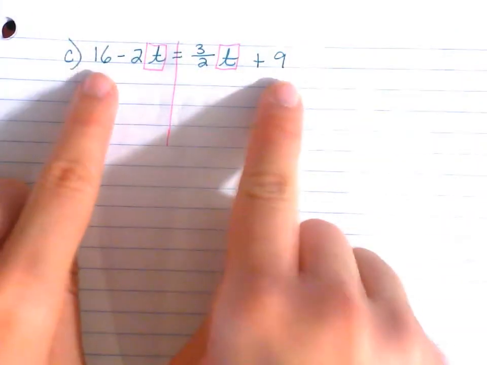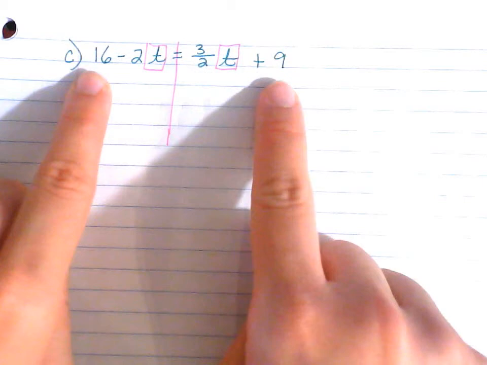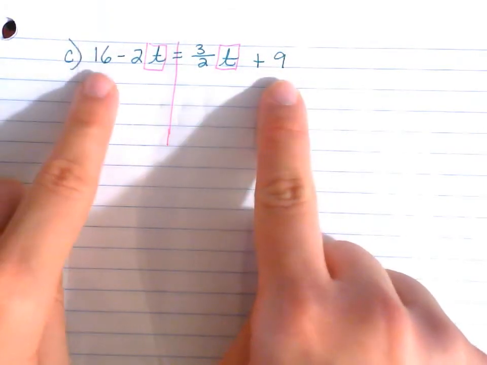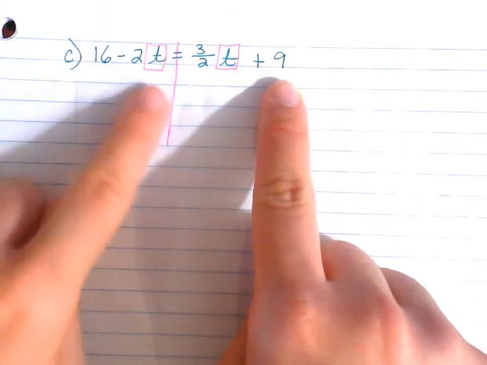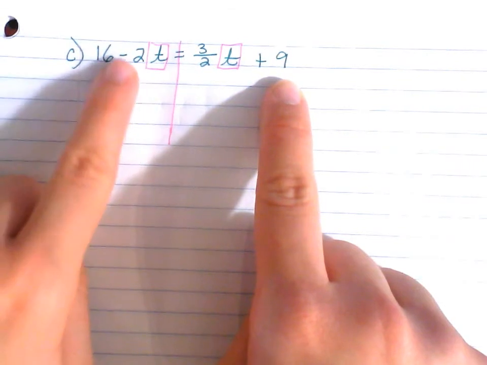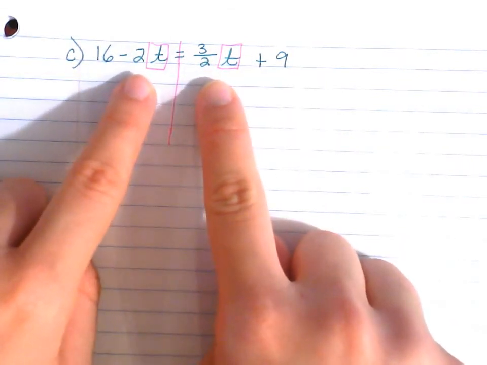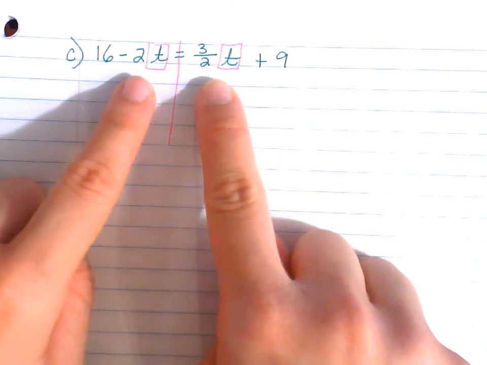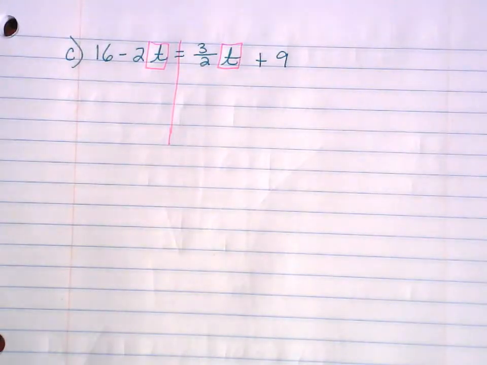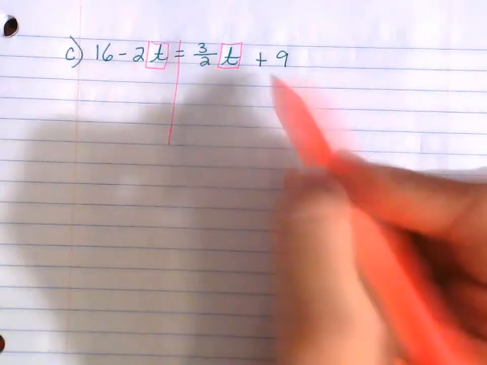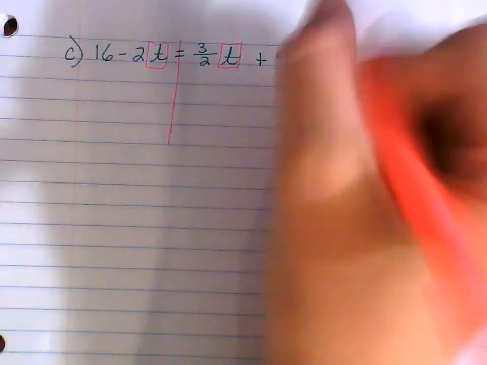Now, we have like terms on each side. The 16 and the 9, those are our constants, they don't have the variable. The negative 2t, because a minus is the same as a negative, and the 3/2 t. We have to combine like terms. You can start with whichever one you want. You can move them to either side. You should get the right answer as long as you do it correctly. I start with the constants, the numbers, and I keep them positive.